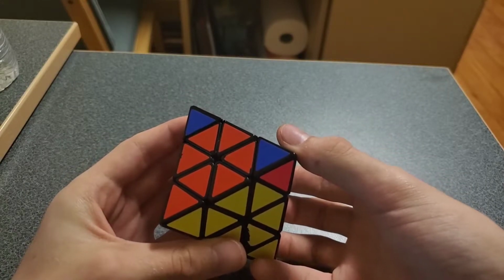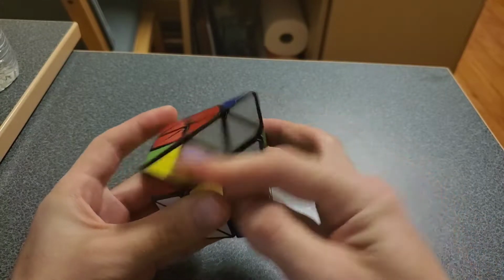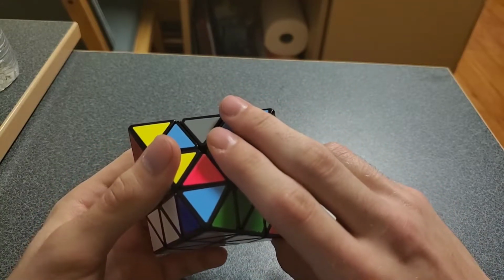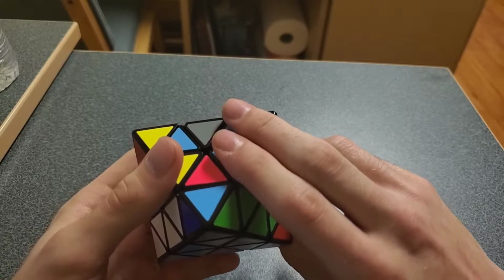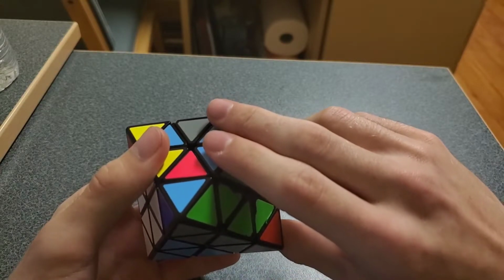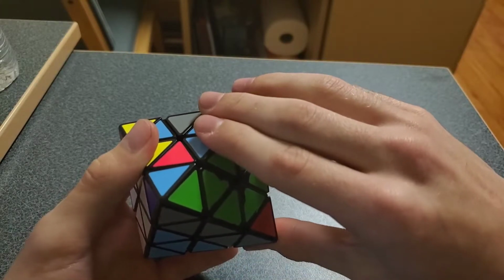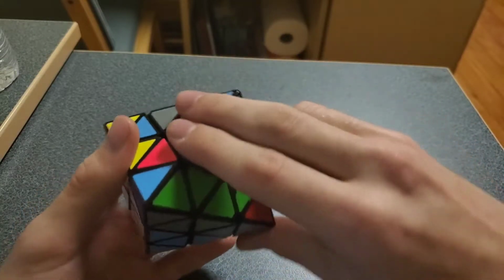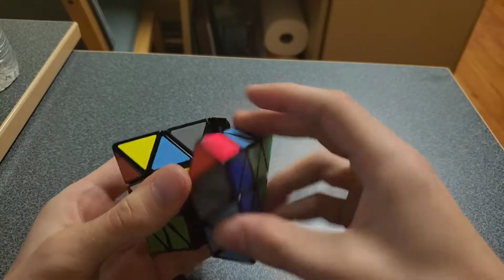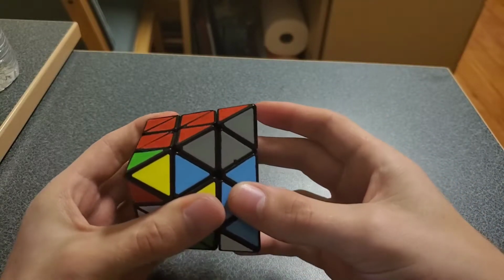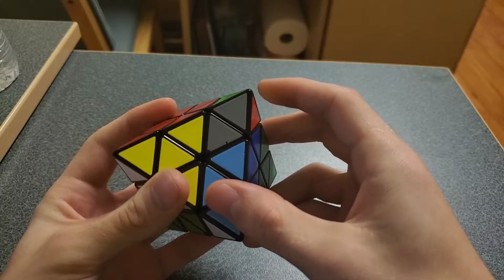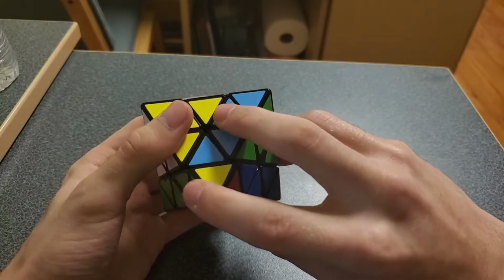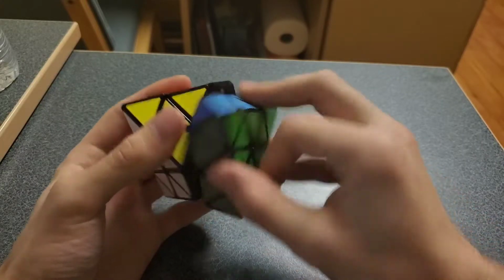Here, I do an R prime, U prime, R prime, which is pretty normal for the start of the alg. And then I do a D prime using my thumb, like this. And then R using my left index for a U prime, R prime. And then I use my right index to do a D move. And then I finish with an R2.